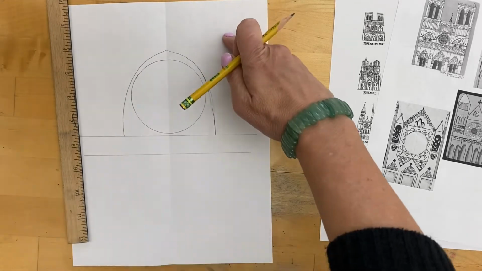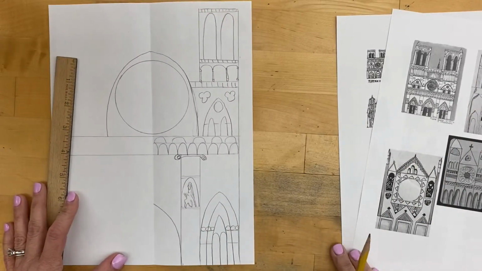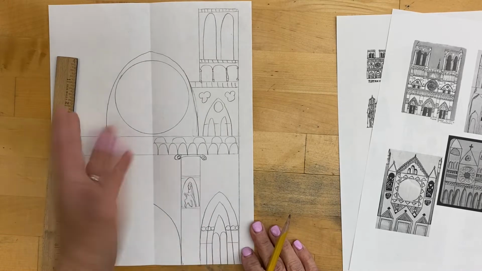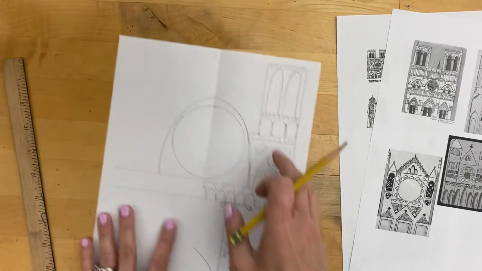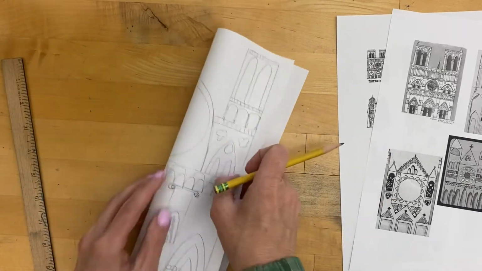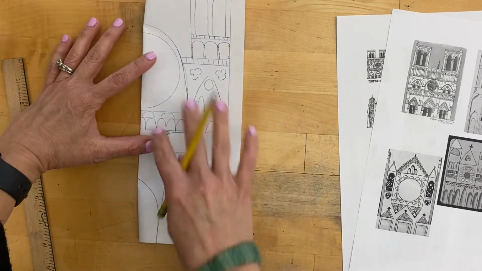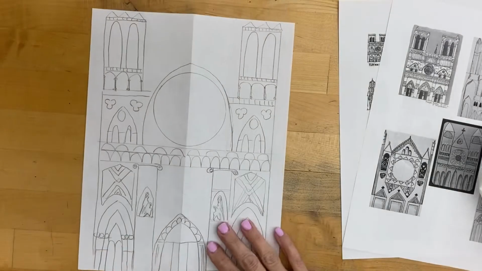So I'm gonna keep working on this. So I've added some more details. I ended up just starting to draw on one side, that way I can then transfer it over to the other. So deciding what you want that to look like. So if this is half of my cathedral, you can kind of see that it's getting pretty filled up. I might want to add a little bit more, and then I'll transfer it to this side.